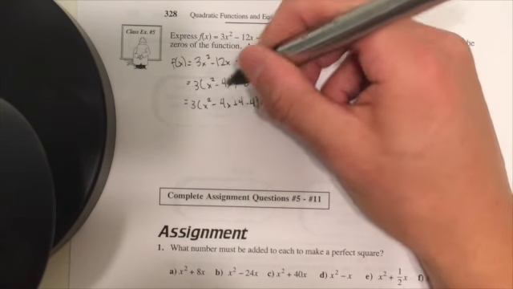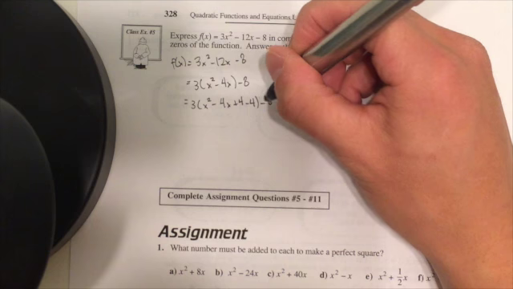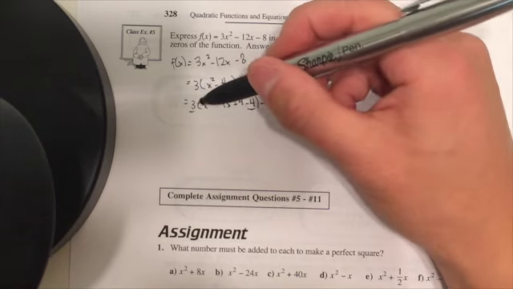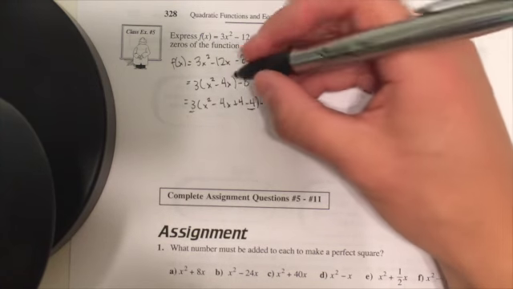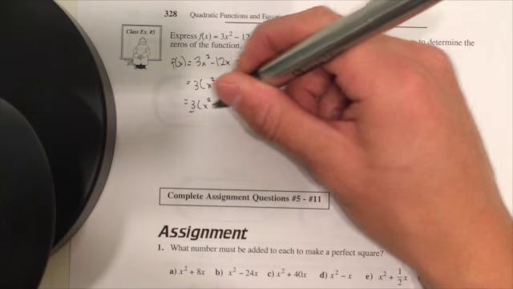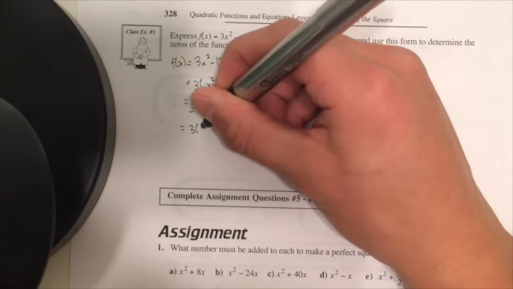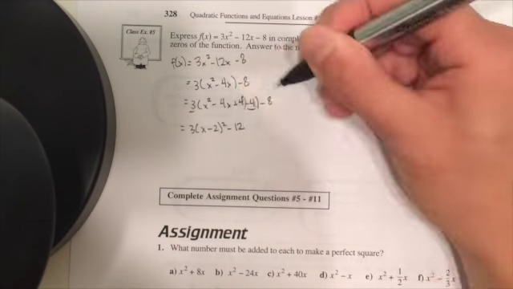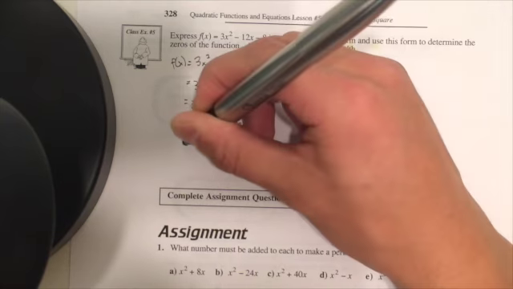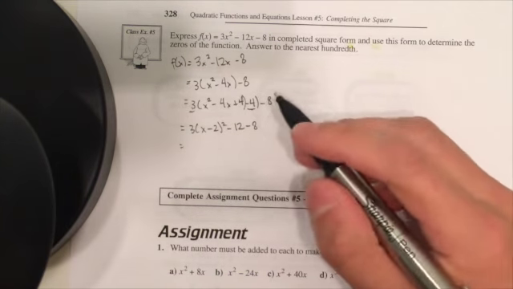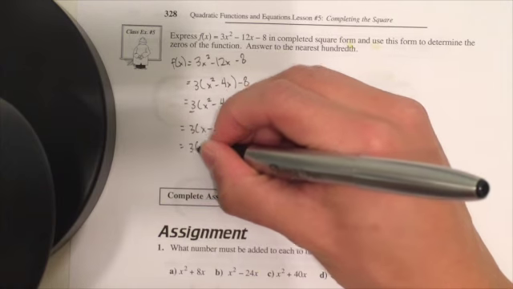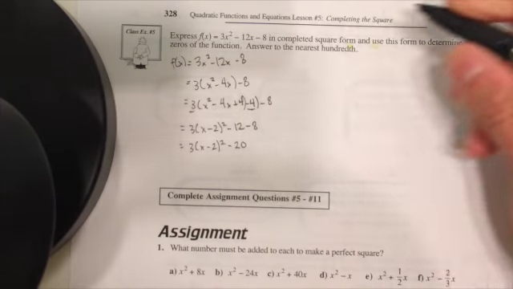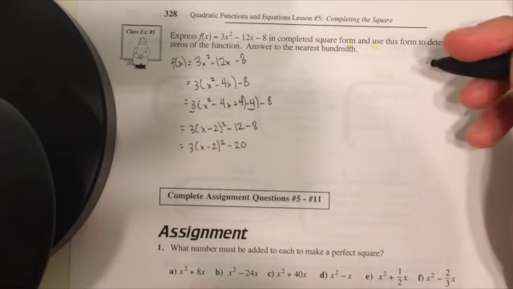And remember, what we need to do next is multiply the term that we're subtracting by the coefficient that we factored out. So that'll be 3 times negative 4. At the same time, we're also going to put this into a perfect square. So that's going to be 3 times (x minus 2) squared minus 12 minus 8. Okay? The next thing we need to do is simplify this equation, which would be 3 times (x minus 2) squared minus 20.